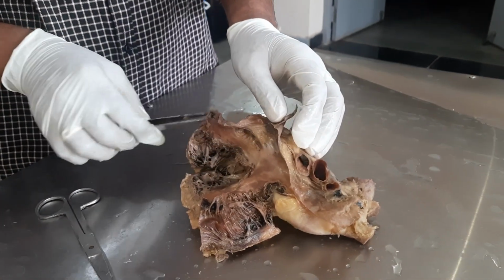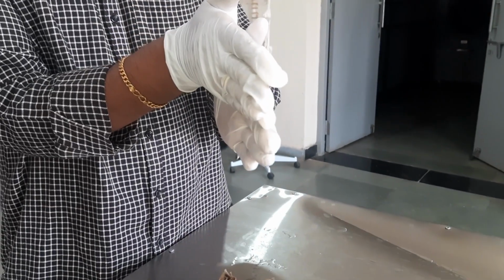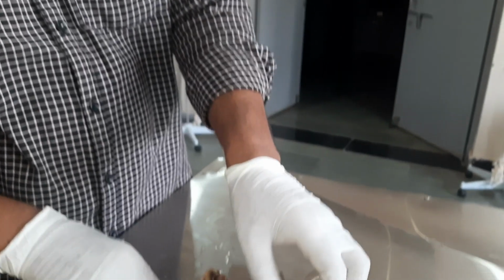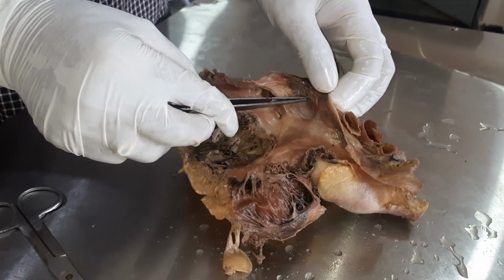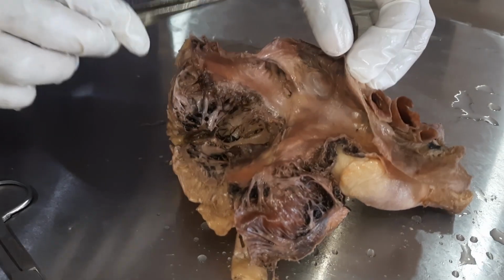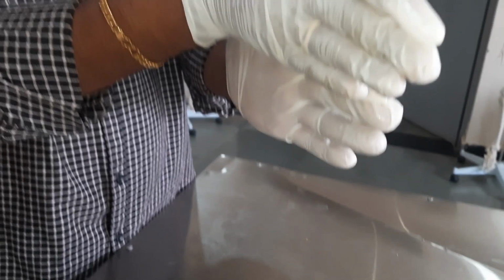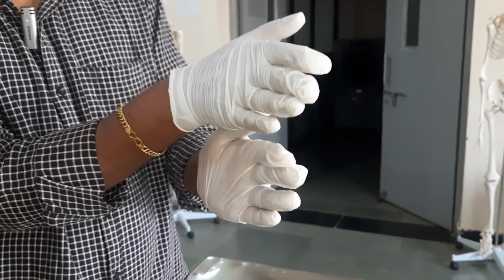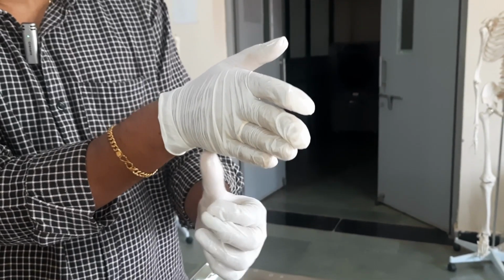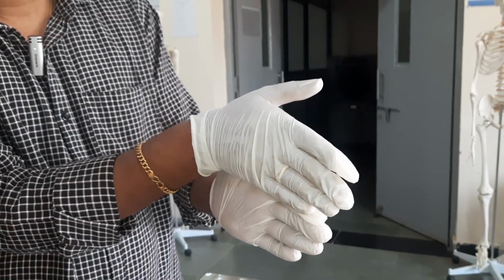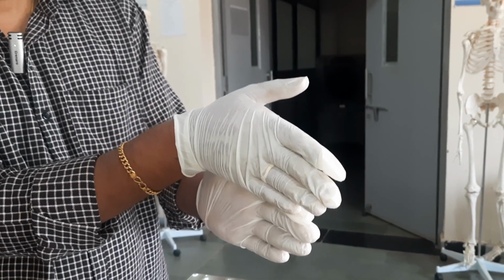So the fossa ovalis is nothing but a remnant of the septum primum, whereas this is the limbus fossa ovalis, which is nothing but the upper margin of the fossa ovalis. So here, this is the septum secundum, this is the septum primum. So the lower margin of the septum secundum is called the limbus fossa ovalis.